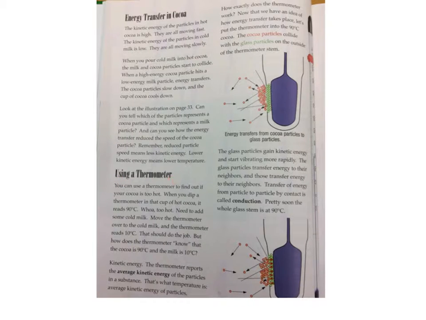Using a thermometer. You can use a thermometer to find out if your cocoa is too hot. When you dip a thermometer in that cup of hot cocoa, it reads 90 degrees Celsius. Whoa, too hot. Need to add some cold milk. Move the thermometer over to the cold milk, and the thermometer reads 10 degrees Celsius. That should do the job.